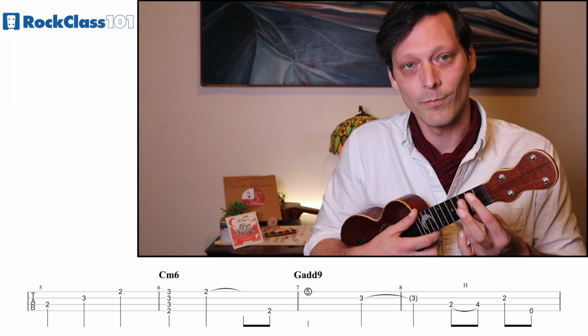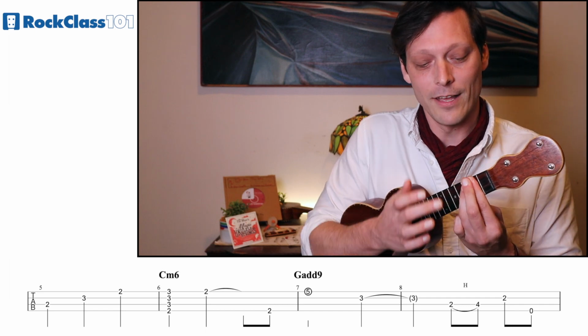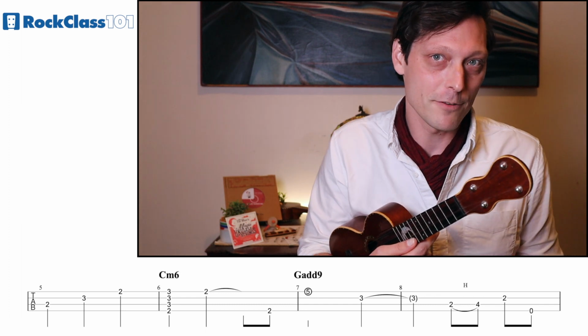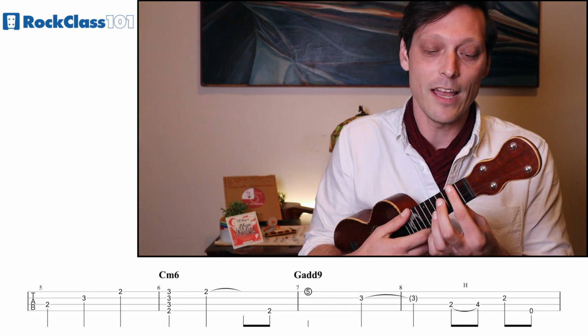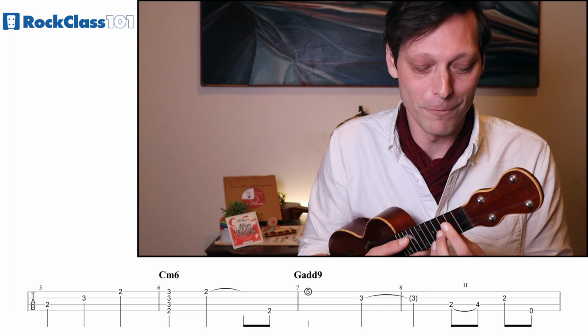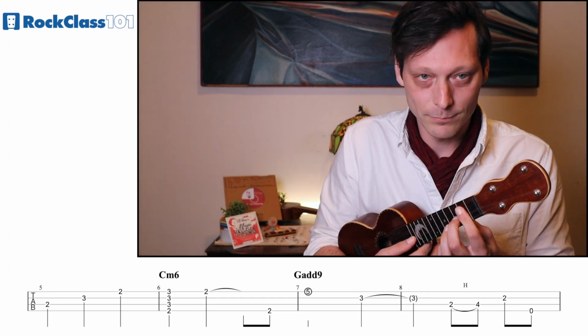And then we're going to come down. If we already have this first finger bar across, that B on the 2nd fret of our A string is already there for us. And then we're just going to pluck the G string on the last 8th note. Let me play so you can hear the rhythm of this 2nd measure.